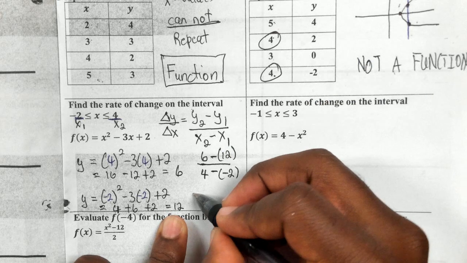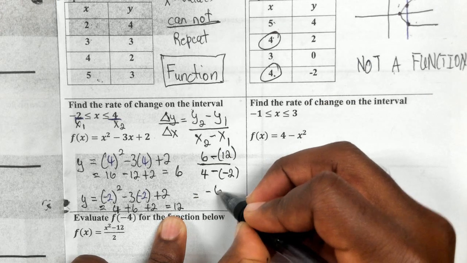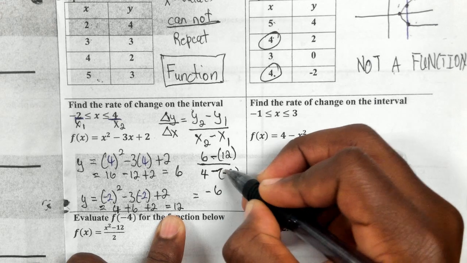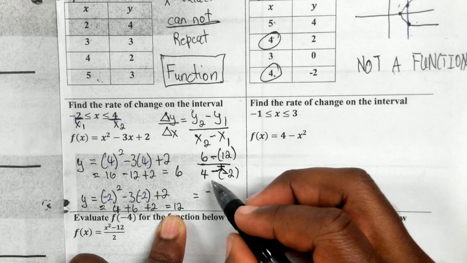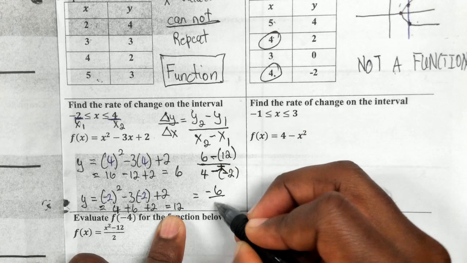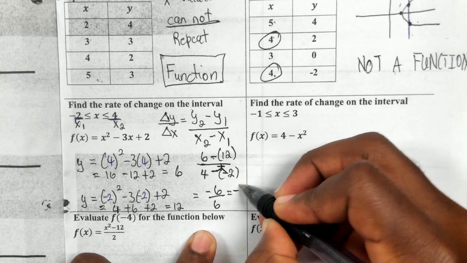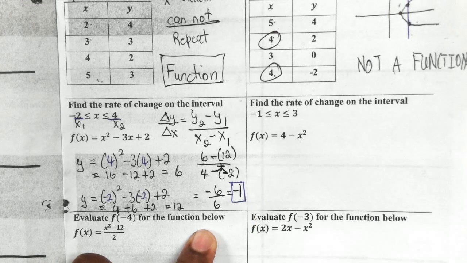Now I calculate. 6 minus 12 is negative 6. 4 minus negative 2: here we see a negative beside a negative, so that's going to turn into a positive. 4 plus 2 is 6. And negative 6 divided by 6 is negative 1. So the answer for the average rate of change is negative 1.